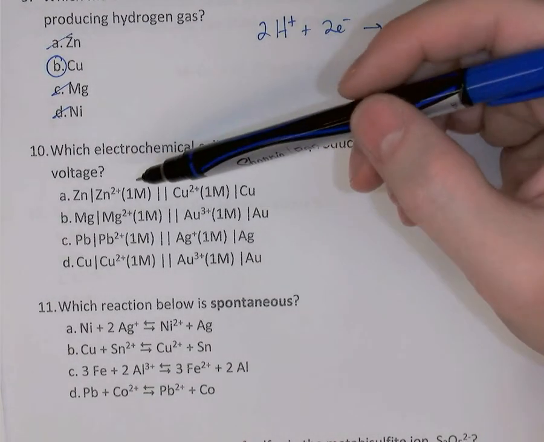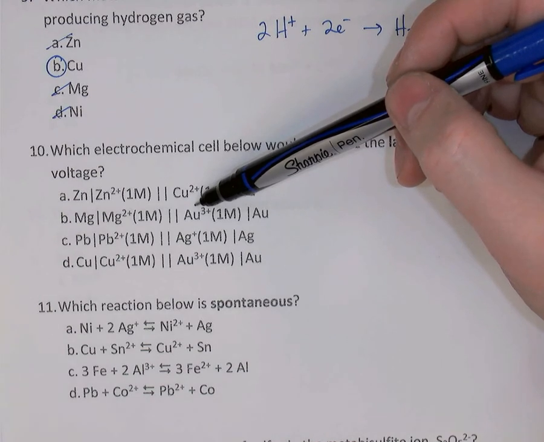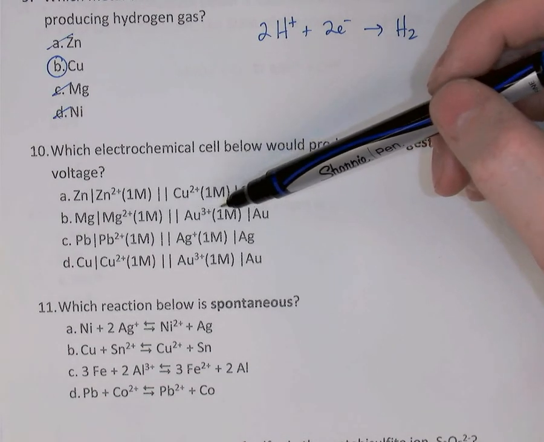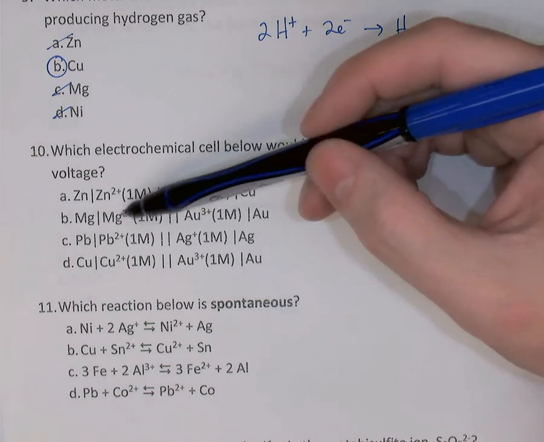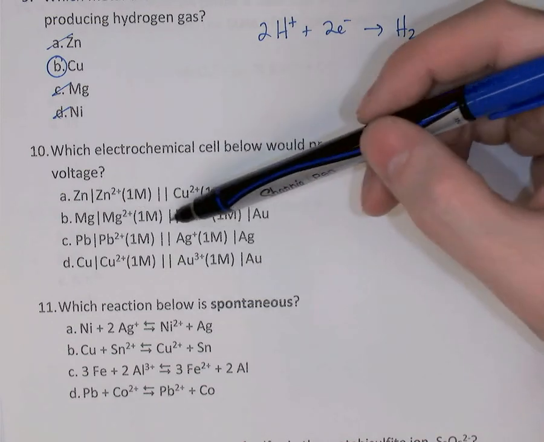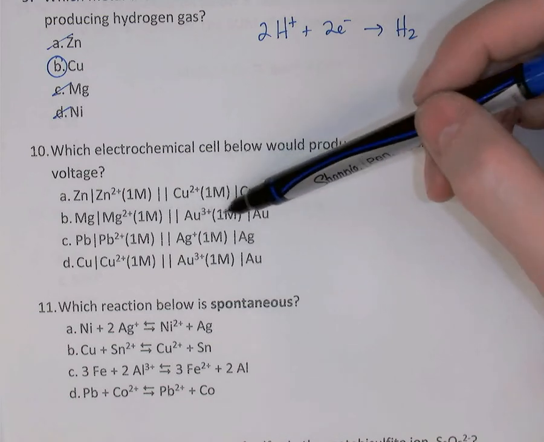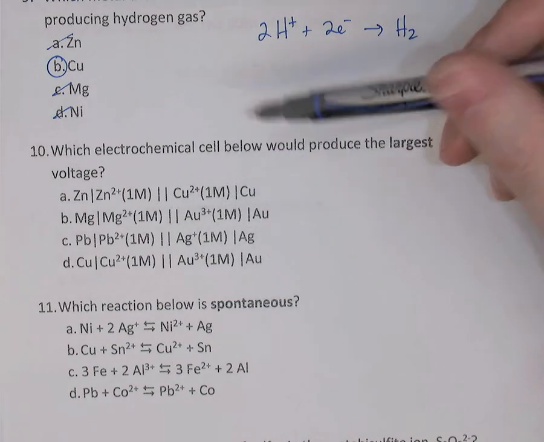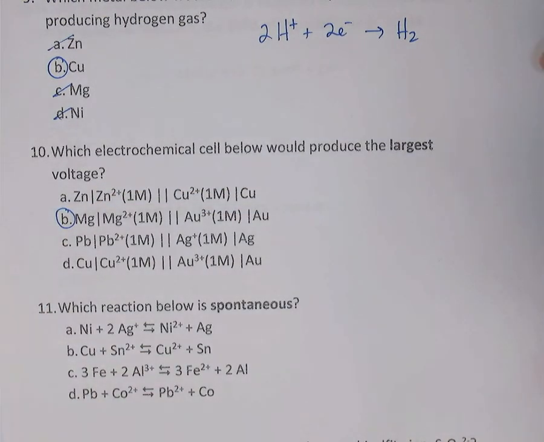So of these choices, I'm looking for zinc and copper. Well, zinc and copper, gotcha. They're not that far apart. Magnesium is very near the bottom, and gold is very near the top. Magnesium and gold are actually quite far apart on the table. Lead and silver, they're not as far apart as the magnesium and gold, and copper and gold are also not as far apart. So magnesium and gold were the farthest apart on the chart. They're going to produce the largest voltage.